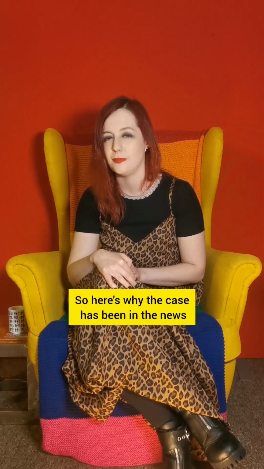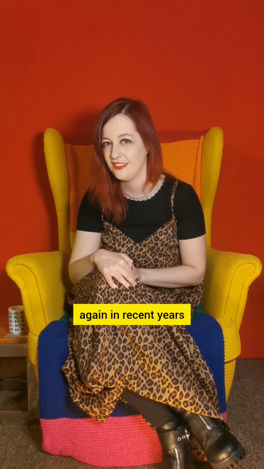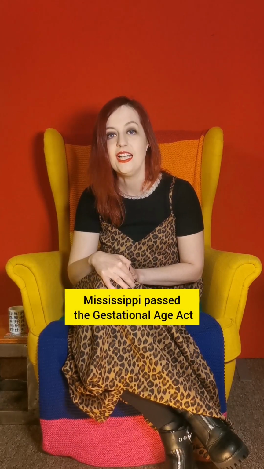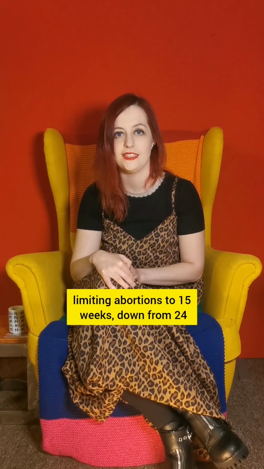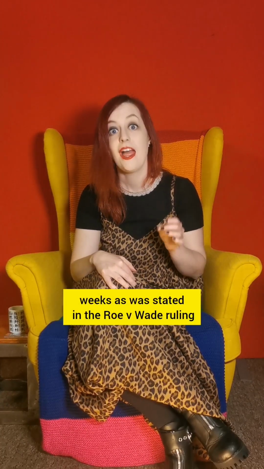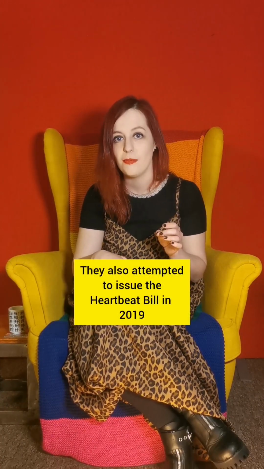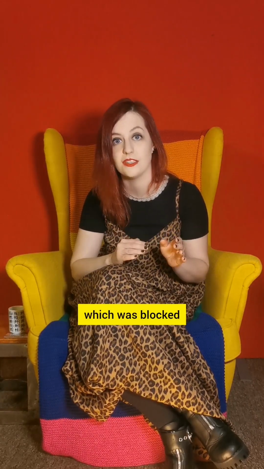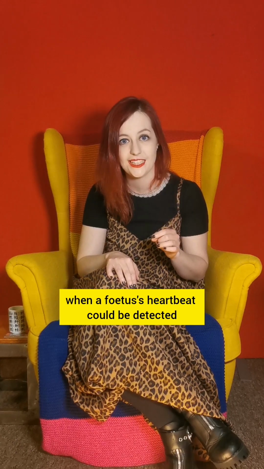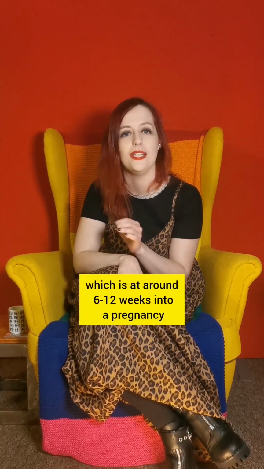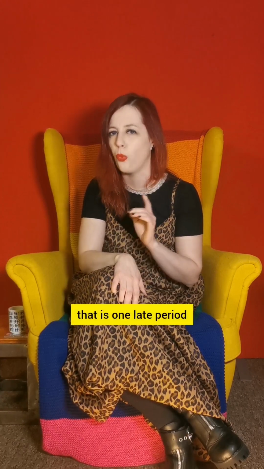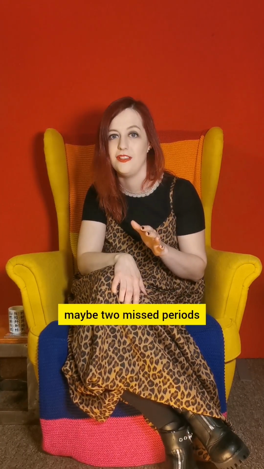So here's why the case has been in the news again in recent years. In 2018, Mississippi passed the Gestational Age Act, limiting abortions to 15 weeks, down from 24 weeks, as was stated in the Roe v. Wade ruling. They also attempted to issue the Heartbeat Bill in 2019, which was blocked, but this would have forbade abortion when a fetus's heartbeat could be detected, which is at around 6 to 12 weeks into a pregnancy. To put that in practical terms, that is 1 late period, maybe 2 missed periods.